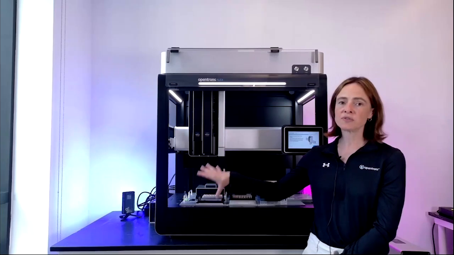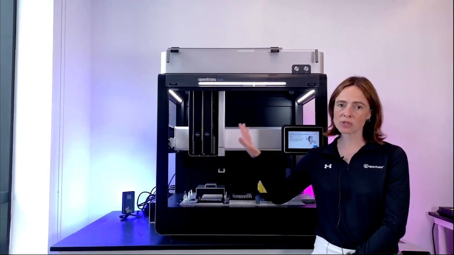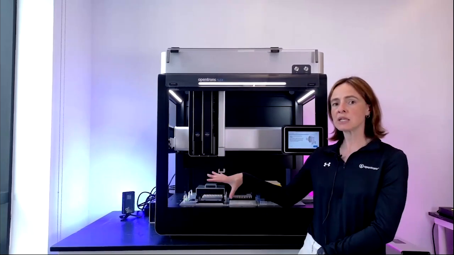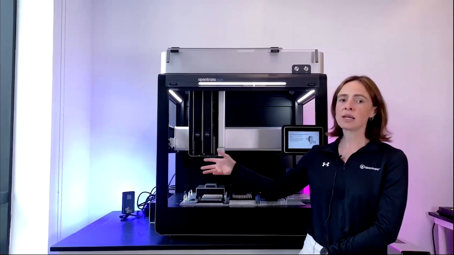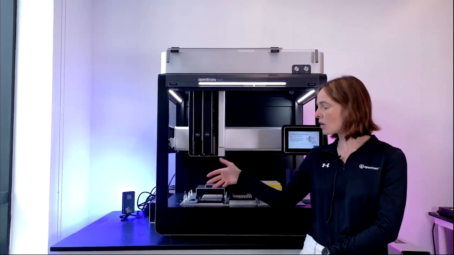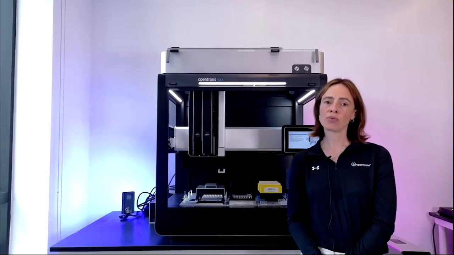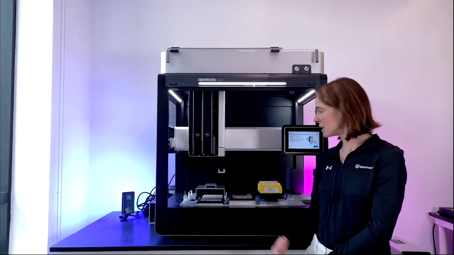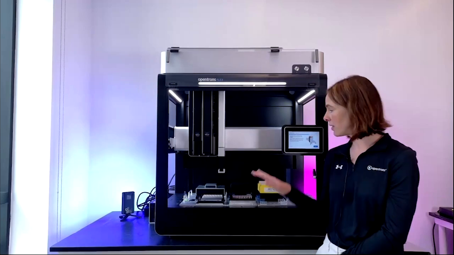We also have a trash chute available, which you can't see on this robot because it takes up a lot of space. It attaches to the front here and allows you to put your waste into an external bin, which really supports higher throughput workflows and extending the walkaway time that you can achieve with a benchtop robot. Okay, so moving down to the deck.